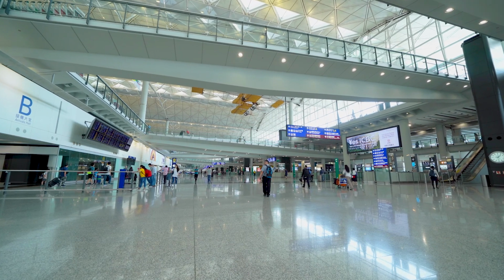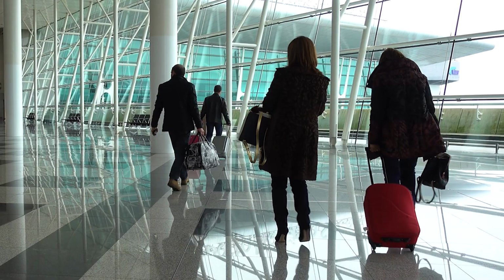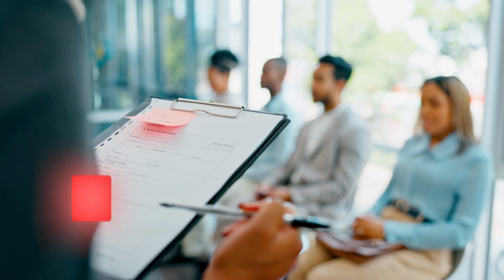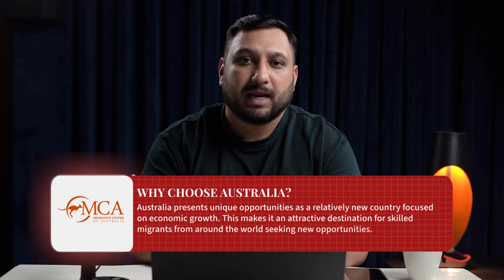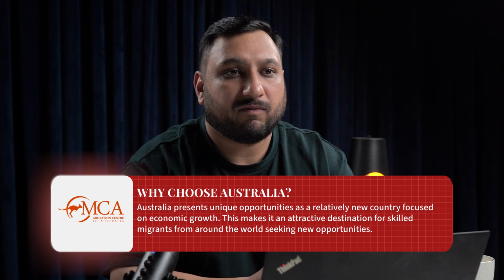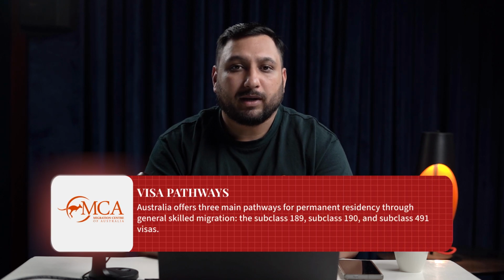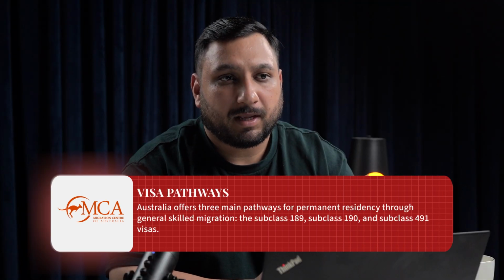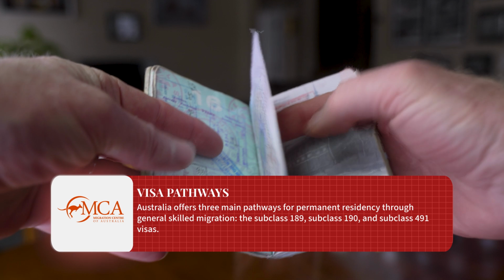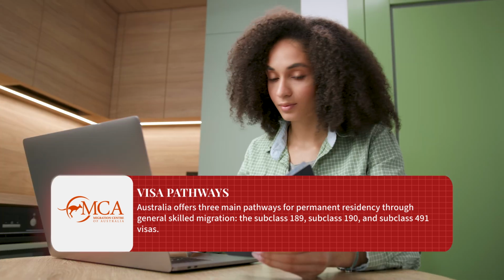Today I want to talk about what are the steps for general skilled migration. People from all around the world are looking to come to this country and take up the opportunities that are provided at the moment. Why? Because it's a relatively new country that is looking to grow its economy over the next few decades. Australia offers permanent residency through the subclass 189, 190 and the 491 visa. There's slight differences between the visa, but they all fall under the general skilled migration category.